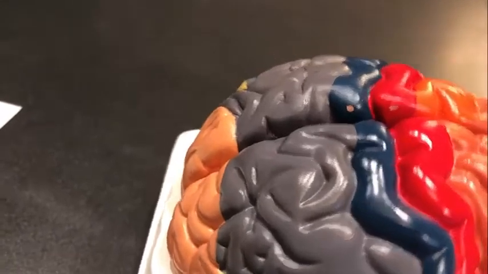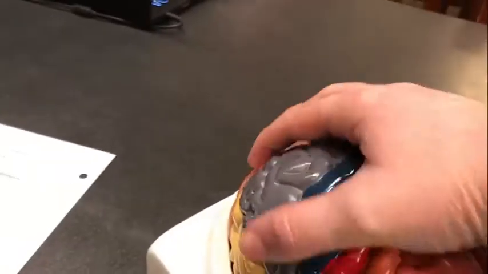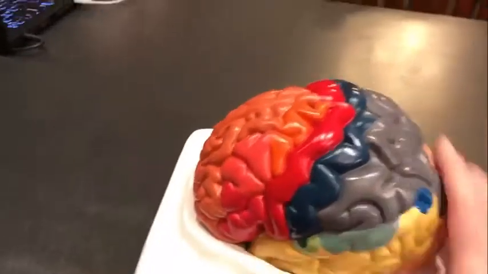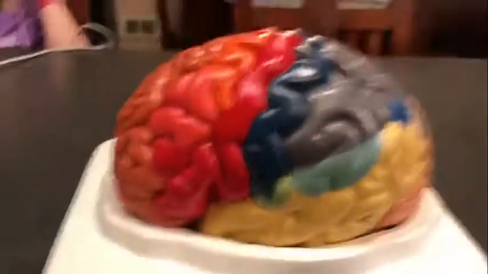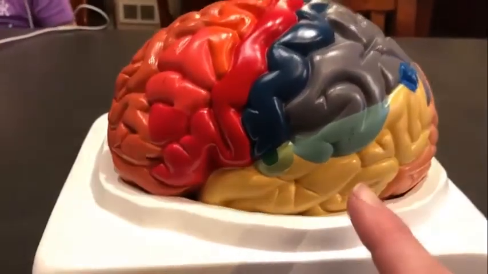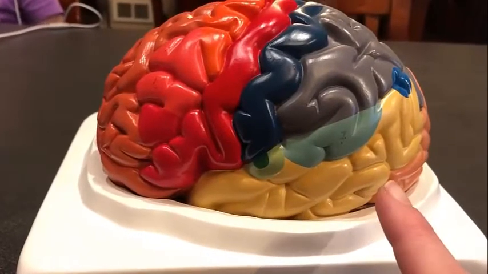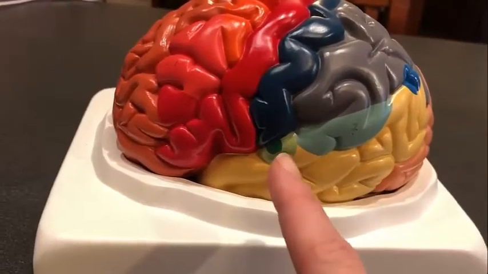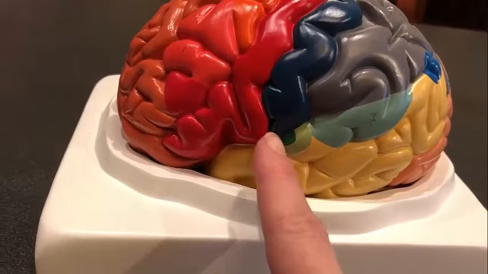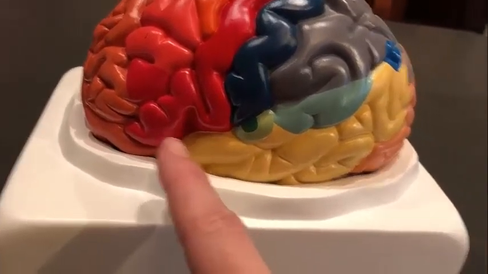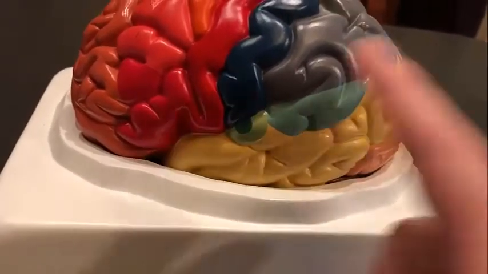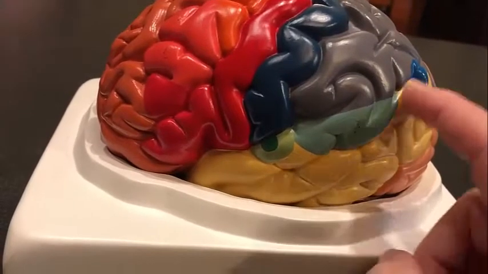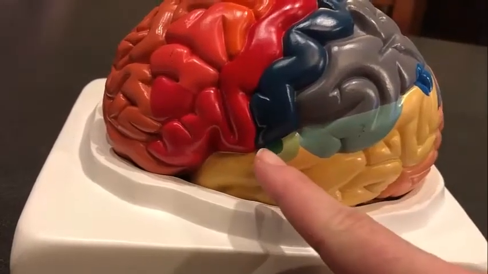Okay, now other areas that are going to be important on the frontal lobe and really the language side of our brain, you can find on the left side of the brain. And so what we're going to find is this little region here with the green, and this little region here with the blue. These are our language association areas.